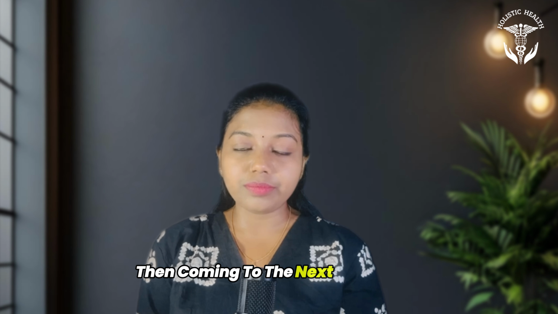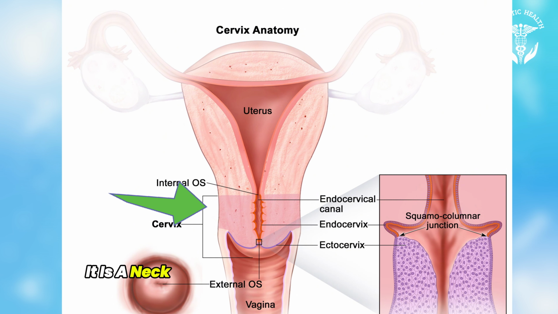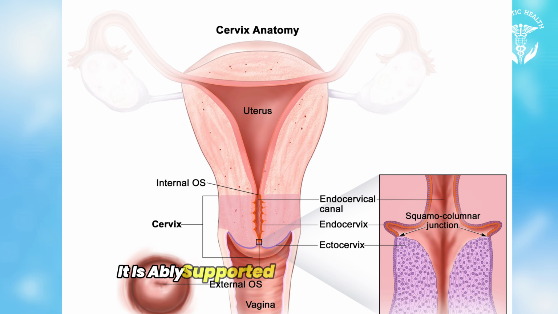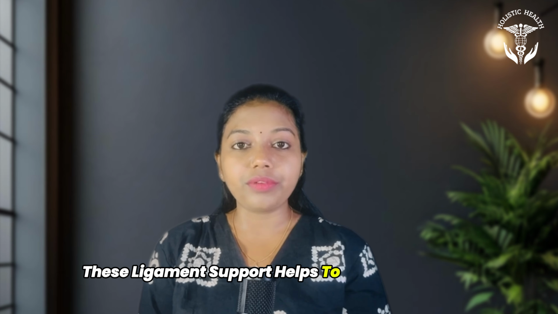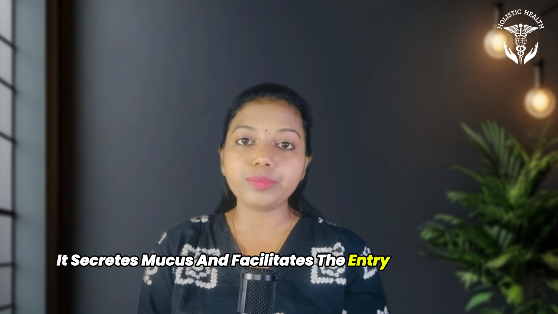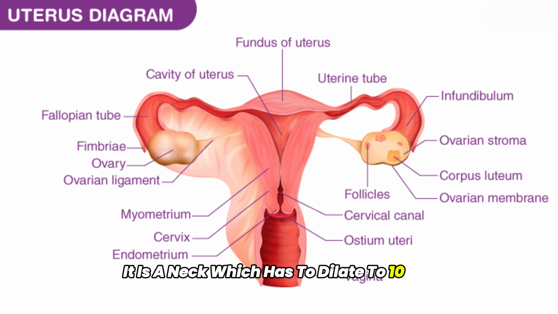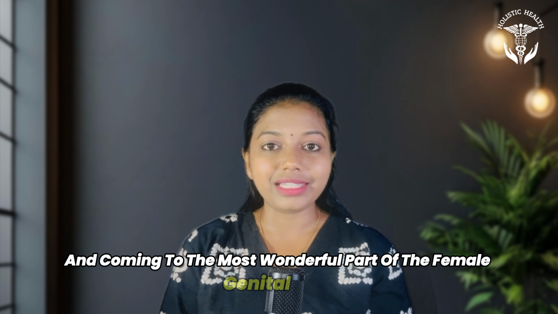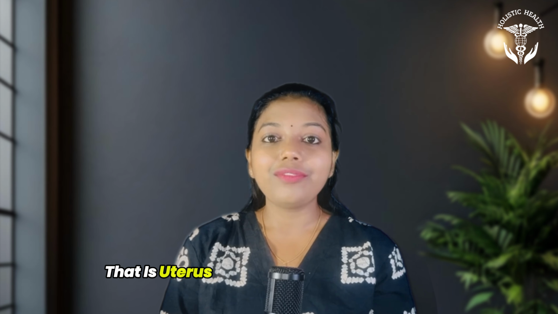Then coming to the next part, cervix, it is a neck of the womb present at the top of the vagina. It is ably supported by several ligaments which attach it to the pelvic wall. This ligament support helps to prevent prolapse. It secretes mucus and facilitates the entry of sperm into the uterus. It is a neck which has to dilate to 10 centimeters before the baby's head comes out of the birth canal.